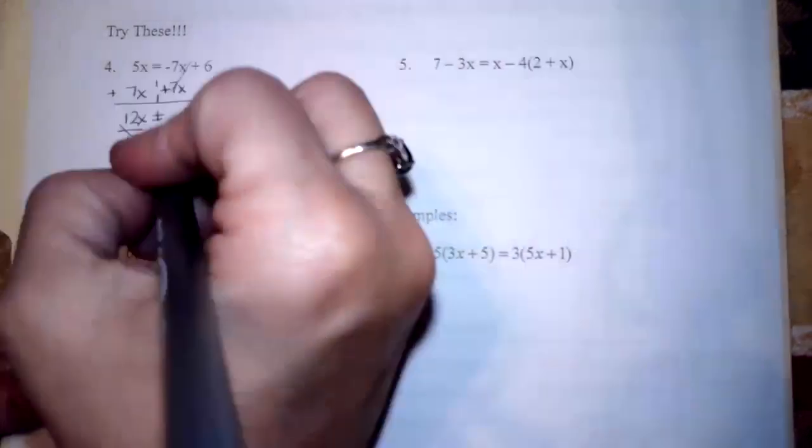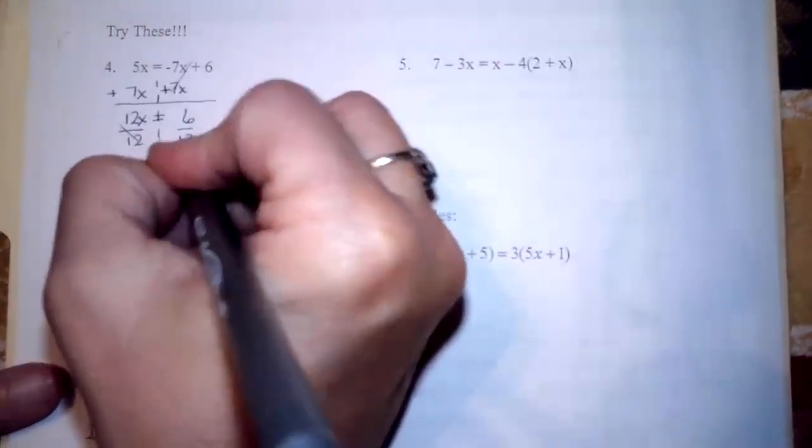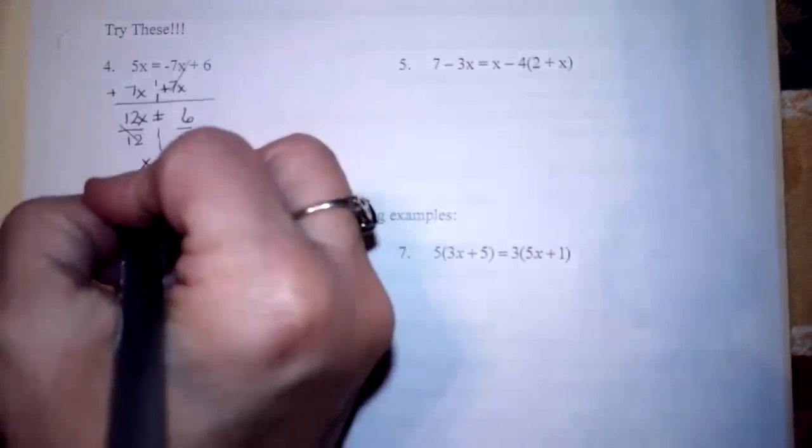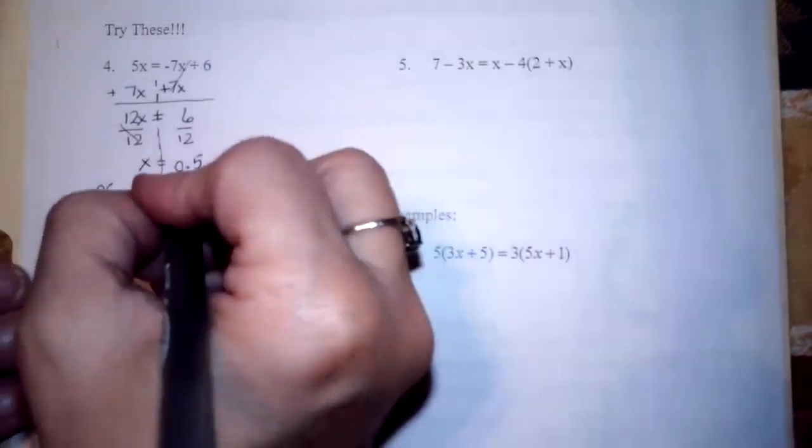If you type that in your calculator, 6 divided by 12, your calculator will probably spit out a decimal. So we could go with x equals 0.5. If you wanted to leave it as a fraction, you could do that as well. Most calculators will give you a decimal, but as a fraction in simplest form, we could say x equals 1/2. All right, and that is all for that one.